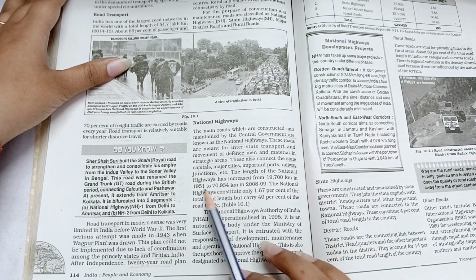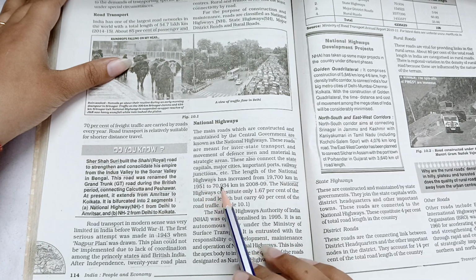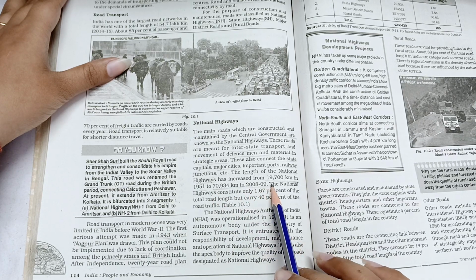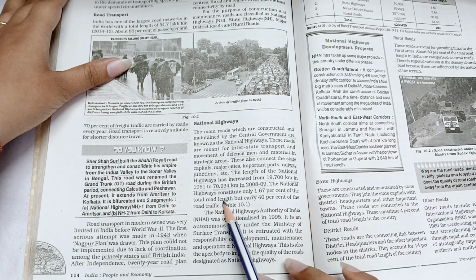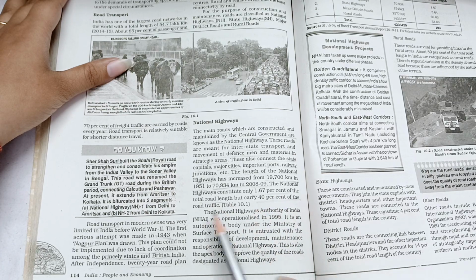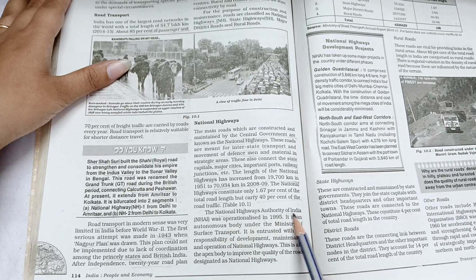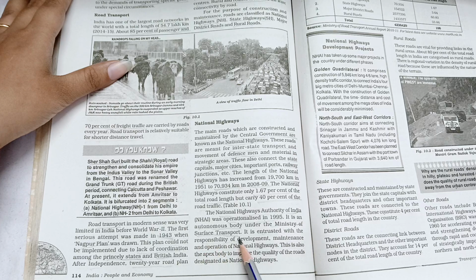The length of the national highways was increased from 19,700 km in 1951 to 70,934 km in 2008-09. The national highways constitute only 1.67% of the total road length, but carry 40% of the road traffic. The National Highways Authority of India was operationalized in 1995. It is an autonomous body under the Ministry of Surface Transport. It is entrusted with the responsibility of development, maintenance, and operation of national highways.